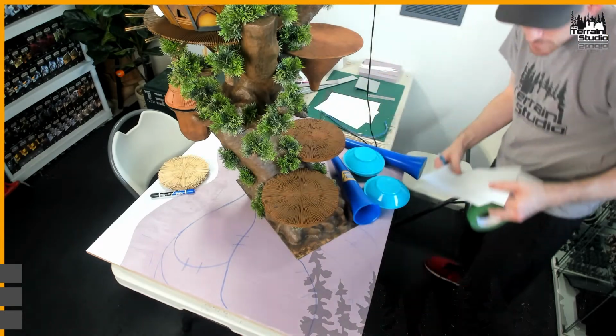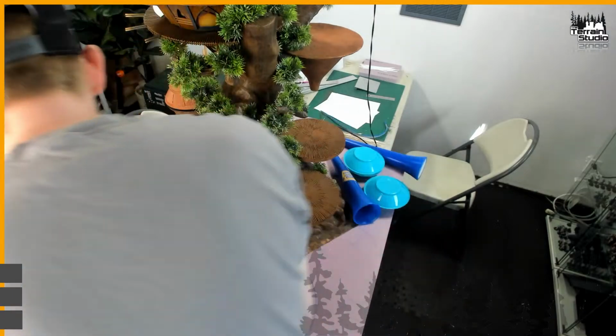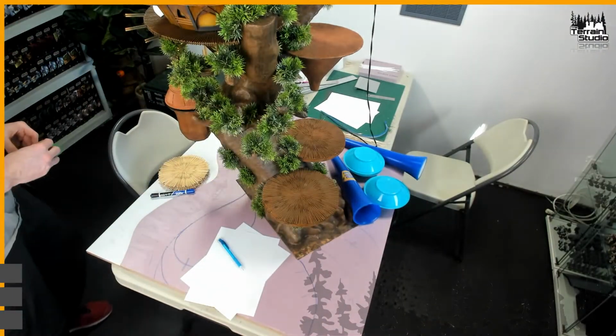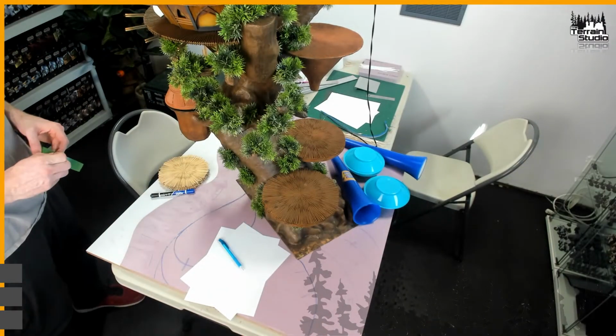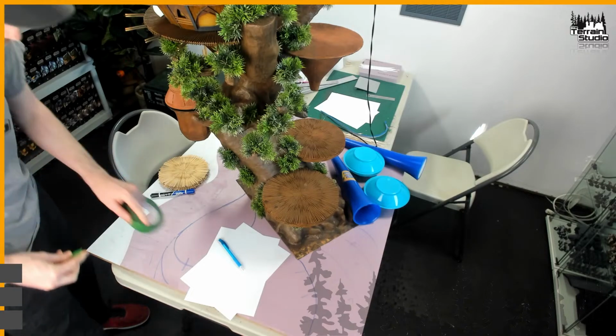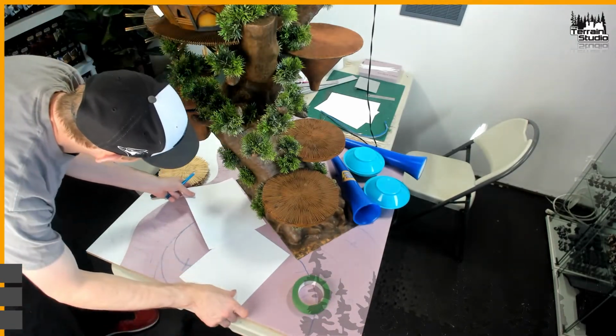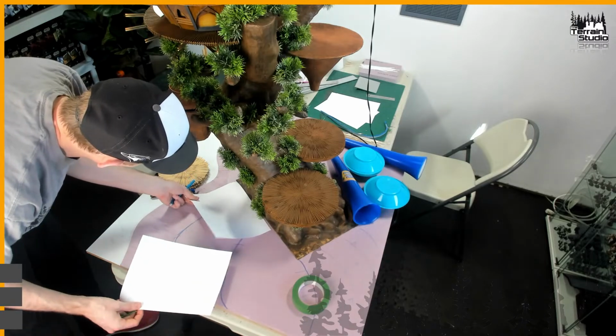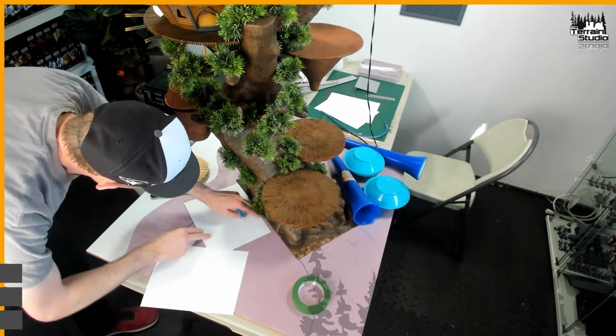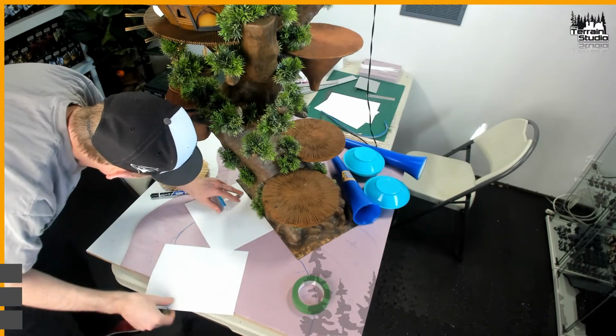a pencil, a marker, which we have, and some painter's tape. You can use any kind of tape. I just always use painter's tape for everything because I think it translates nicely to be taken off, put back on, reapplied, that sort of thing.